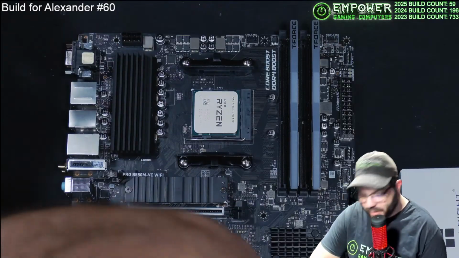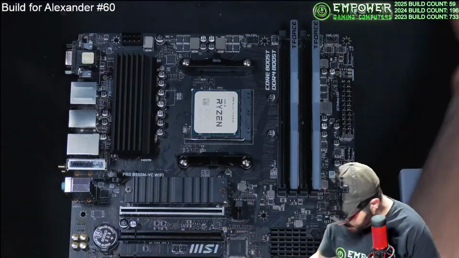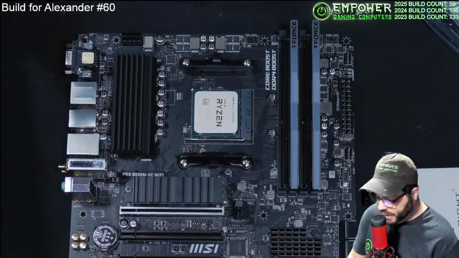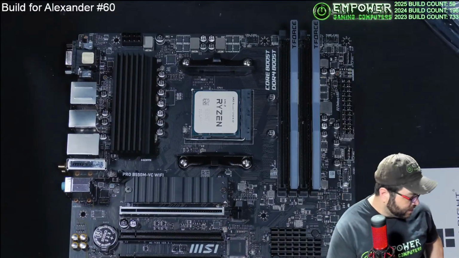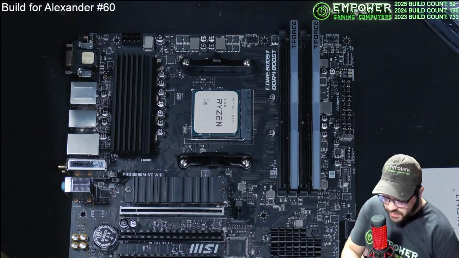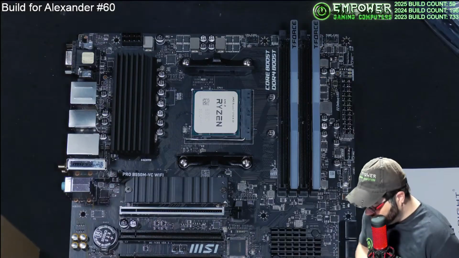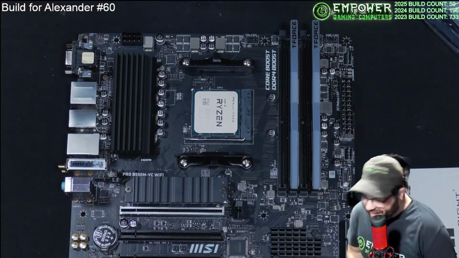That was a Ben call, and I didn't charge him extra for it or anything like that. I just went ahead and got him the right cooler. Not that the other cooler wouldn't have worked. It would have worked. It's just this one will work a lot better. And that's what we're here for.